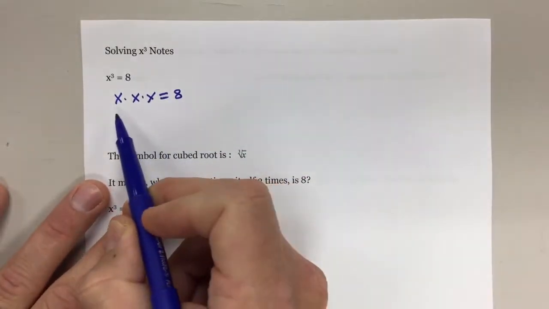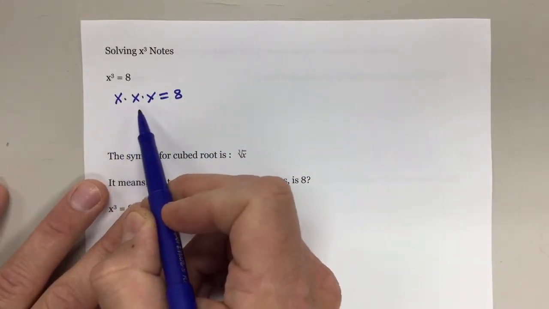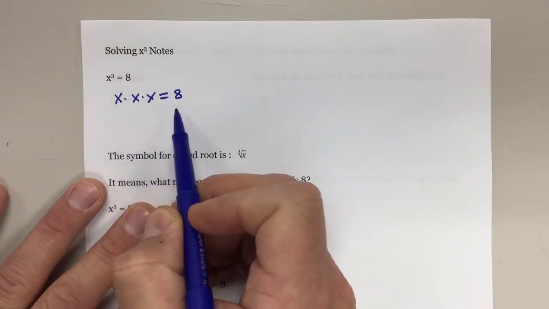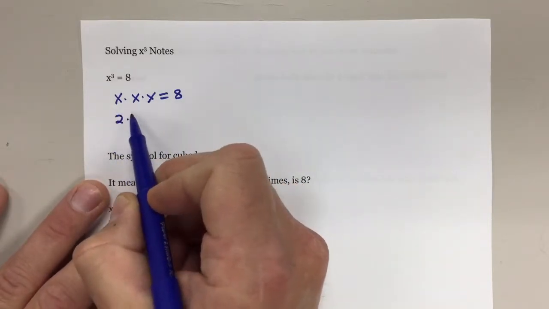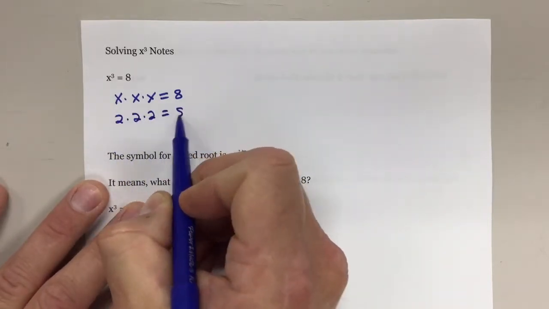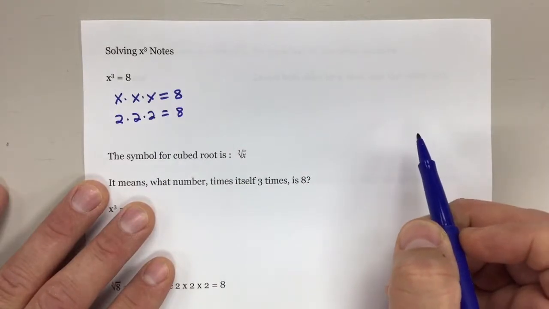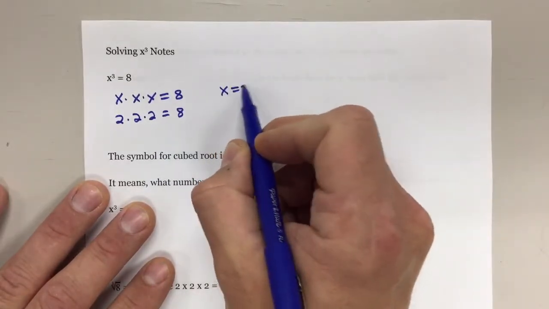So I need to think of three numbers that are the same that when I multiply them together, I get 8. So this is a pretty easy one because 2 times 2 times 2 is 8. So x in this case is 2.